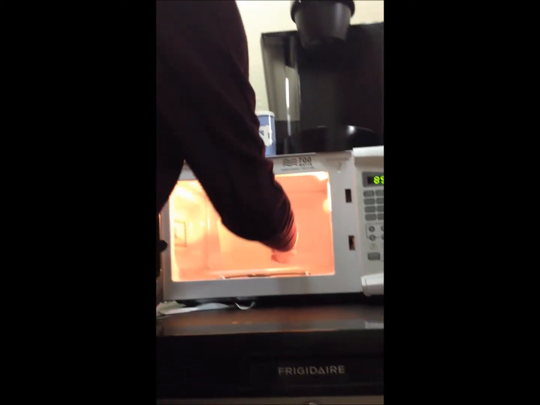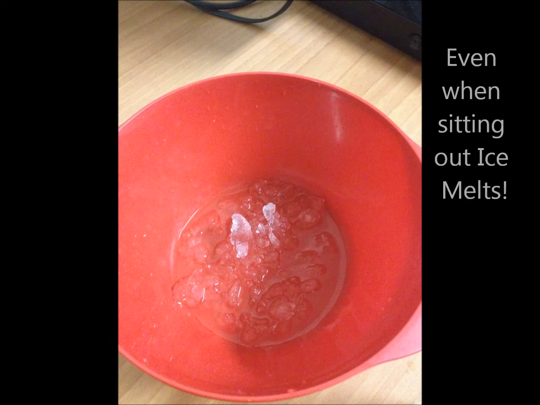Alright class, let's see what happens. It turned into water. So that makes sense, right? That whenever you add heat to ice, it turns back into water.